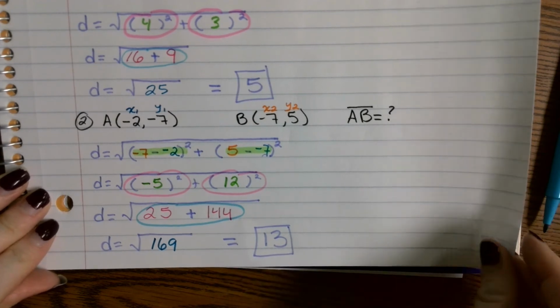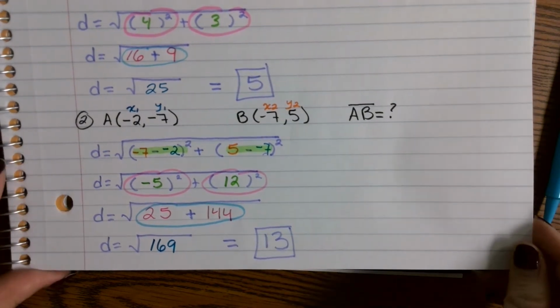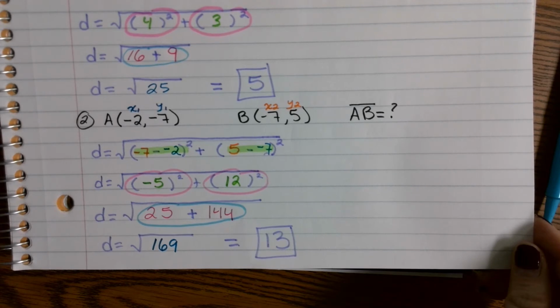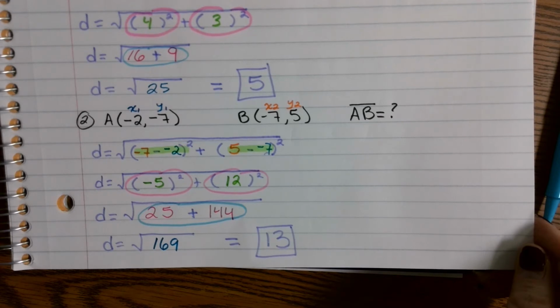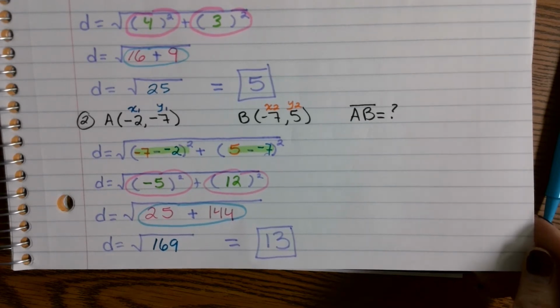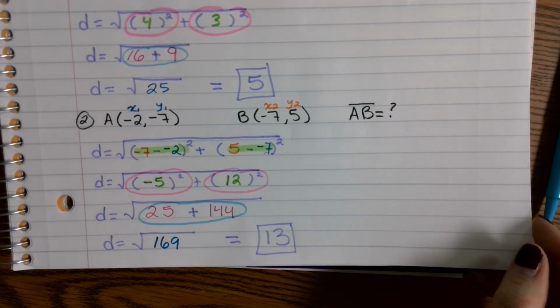Is that okay? That way it mirrors. Good? All right.